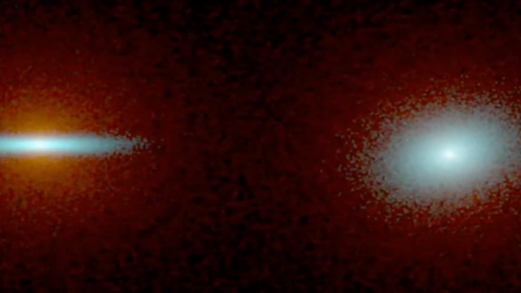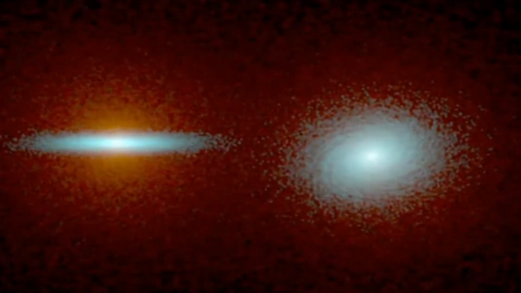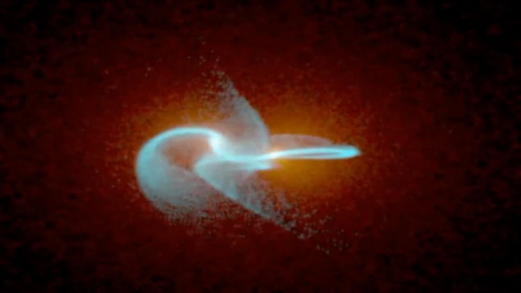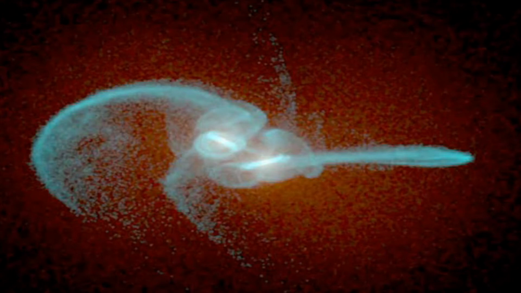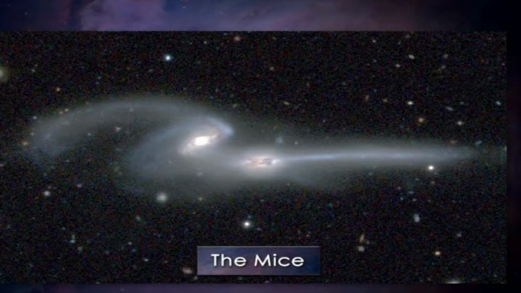So off we go. As they approach, there is some spiral structure induced in each disk. Then at closest passage, there is wholesale destruction of both disks, and fabulous tidal arms are flung out. Now, I've paused the movie here to compare with a famous pair of interacting galaxies called the mice. The agreement is remarkably good, though, of course, the initial setup conditions for this particular simulation were chosen to match this particular pair of interacting galaxies.